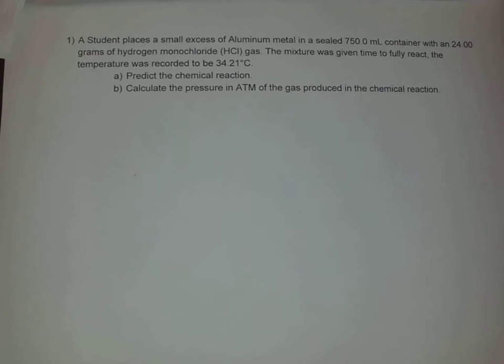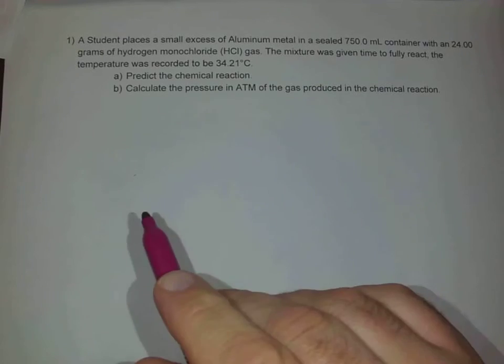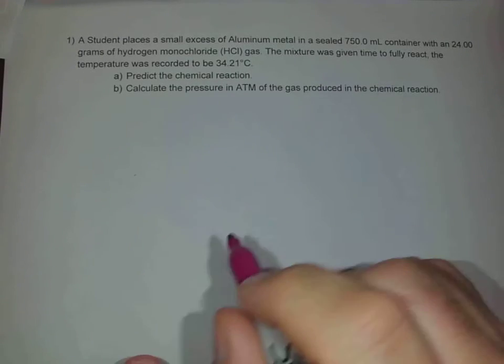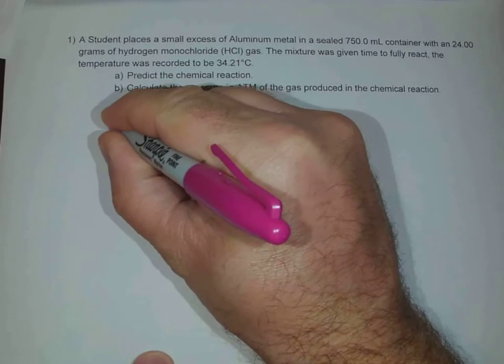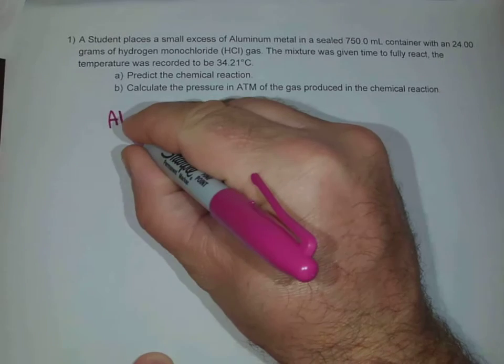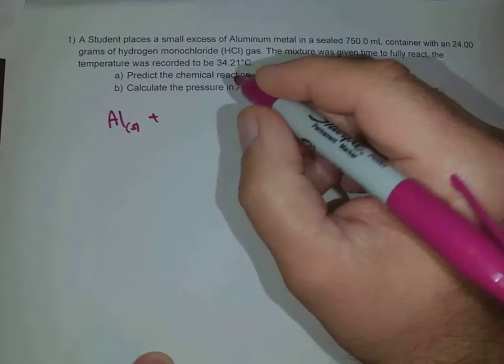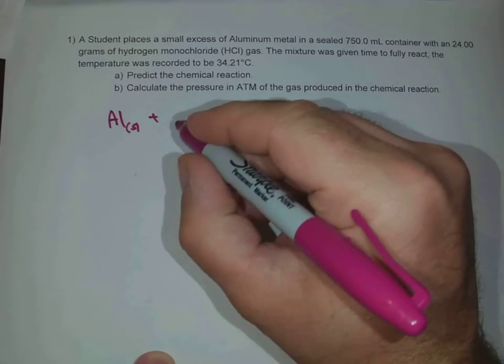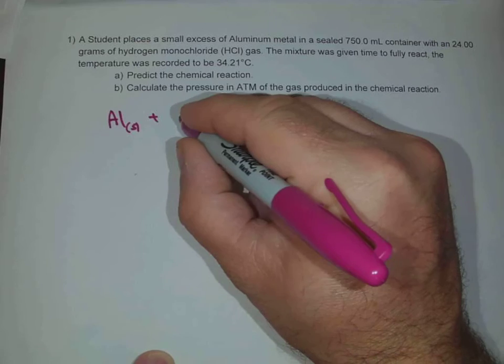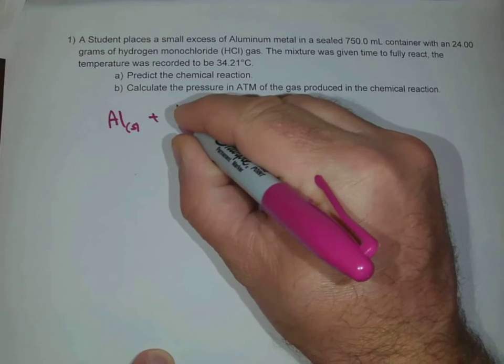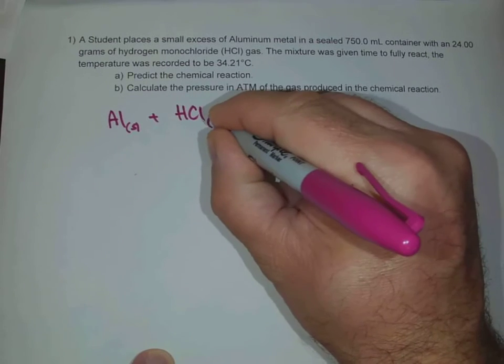So we have a lot to do in this one little question. So let's first predict the reaction. We have a piece of aluminum metal, and that's going to be a solid, and it's going to react with the HCl, the hydrogen monochloride, or hydrochloric acid, whatever you want to call it, and that's a gas.